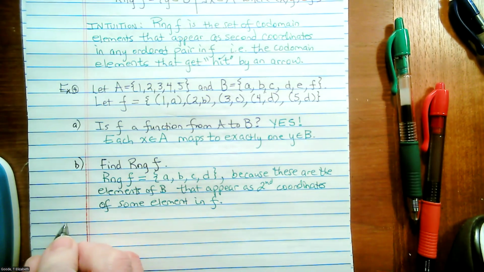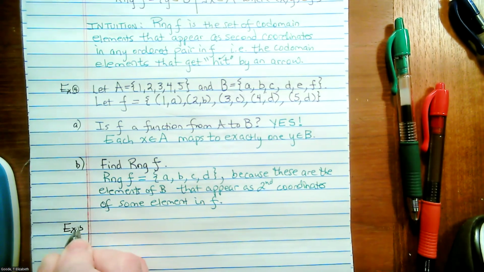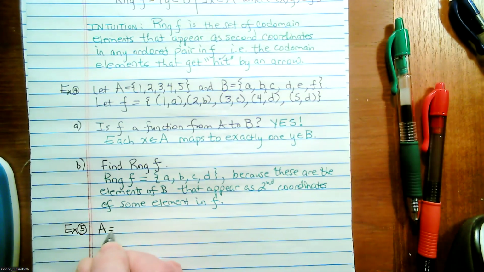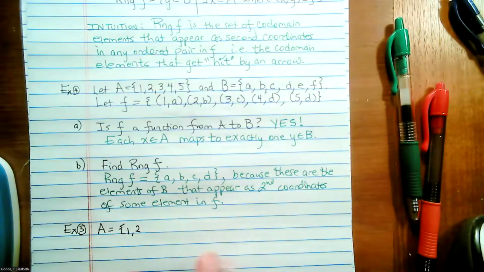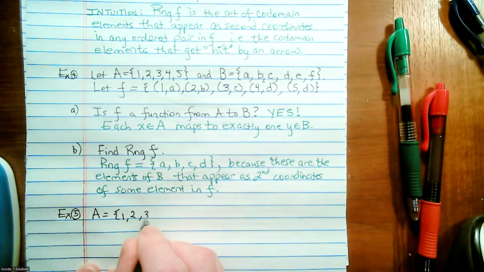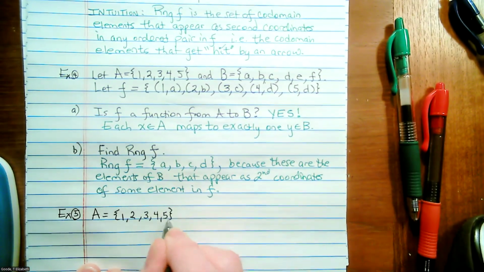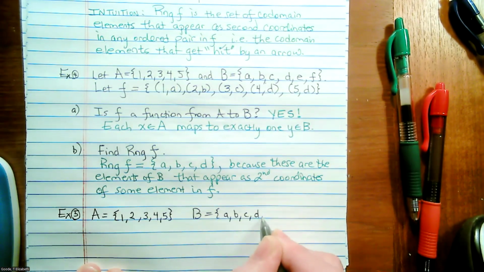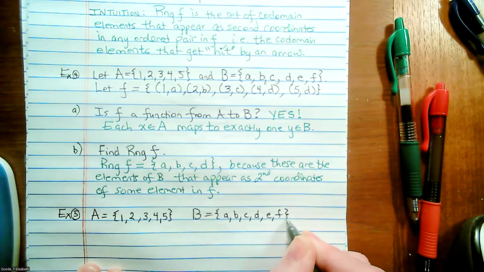Example 5. We're going to use the same A and the same B. So A has the elements 1, 2, 3, 4, and 5. B is going to have the elements little a, little b, little c, little d, little e, and little f.